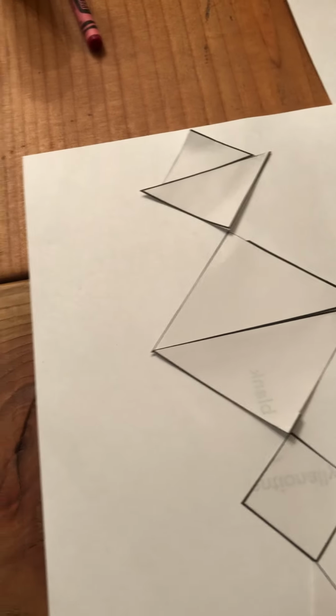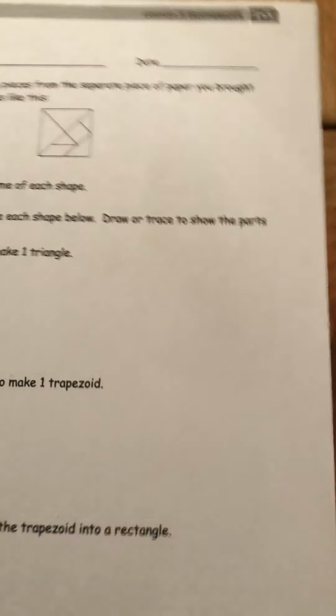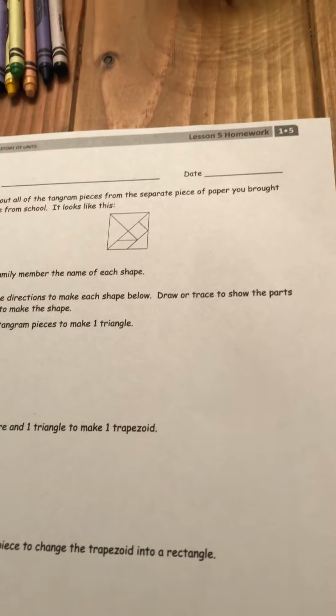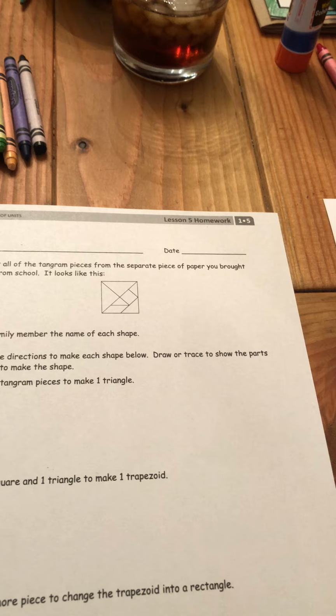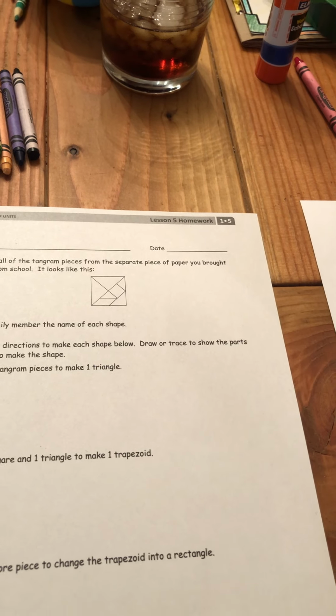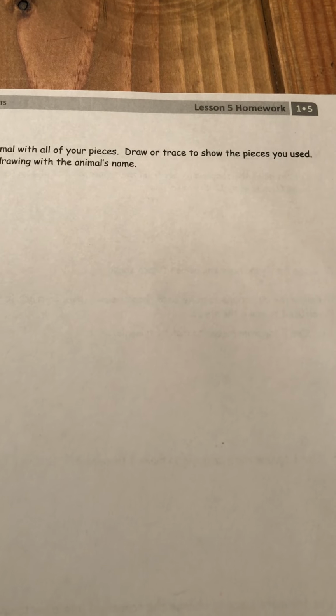Oh, let's look at the homework a little bit and see if it's anything that's really tricky. Oh, you need to cut out the other set of tangram. But you really only need one for the whole thing, so don't worry about it. That's on page 19. This would have been if you were at school and took it home. Make sure you know the names of the shapes. Make a square, make a, oh, C says use one more piece to change the trapezoid into a rectangle. Oh, guys, those are hard for me. Make an animal with all of your pieces. Draw or trace to show the pieces you used. Label your drawing with the animal's name.